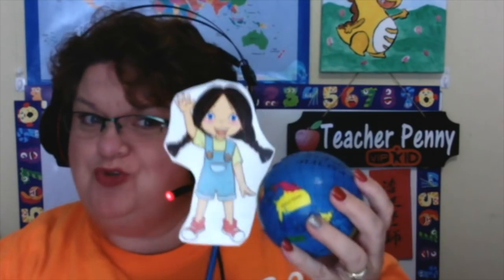And to get them to repeat: it is her ball. Yes. It is his ball. It is his ball. Yes. Whose ball is it? Yes, it is her ball. Okay. It is her ball. Whose ball is it? It is his ball.